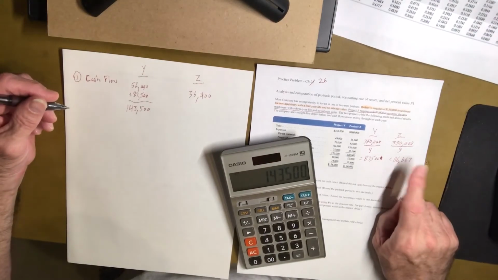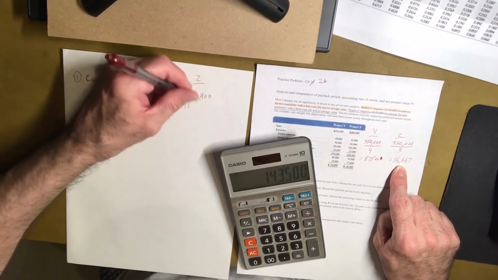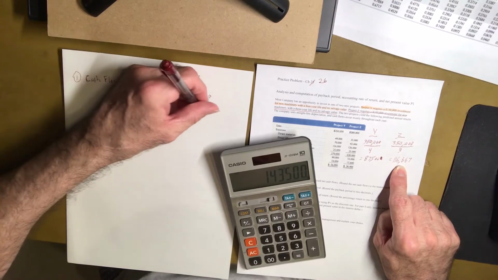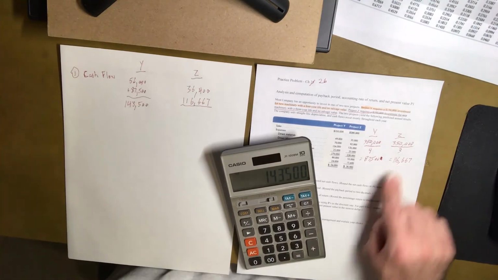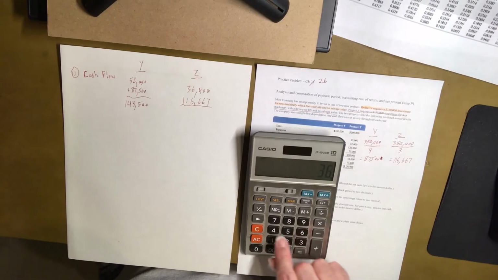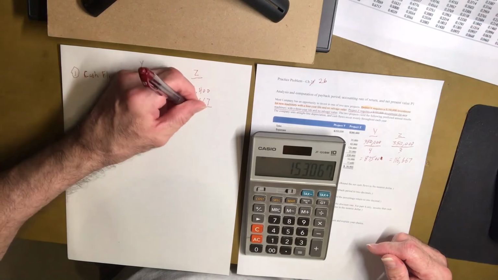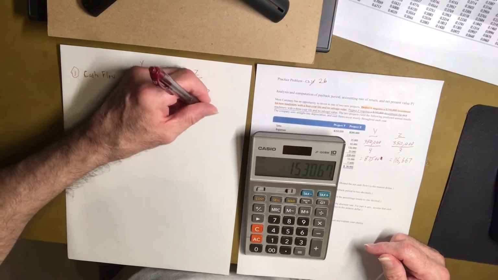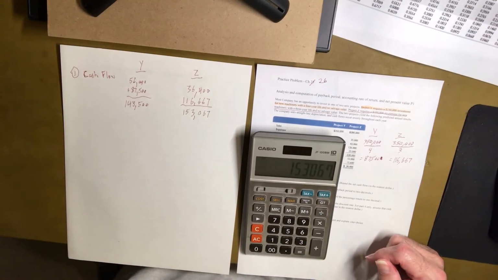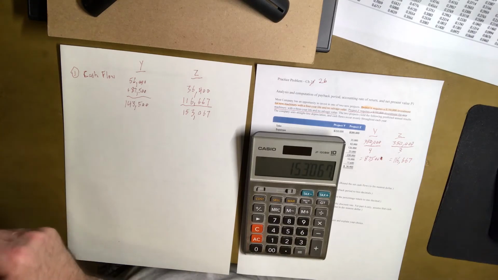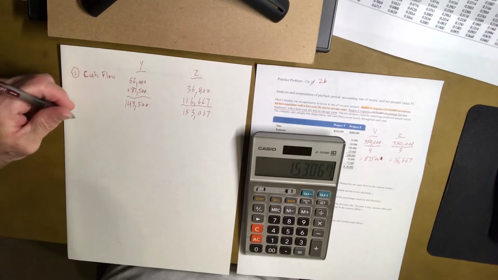I add my depreciation expense of $116,667, and 36,400 plus 116,667, I get 153,067. Okay, so that's my payback. I'm sorry, I'm getting mixed up again. That's my cash flow.